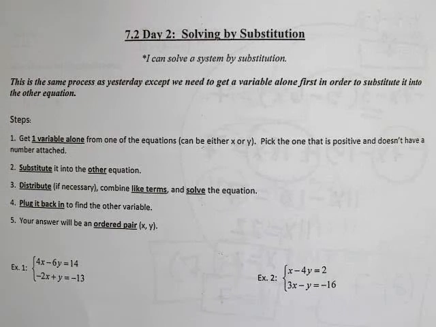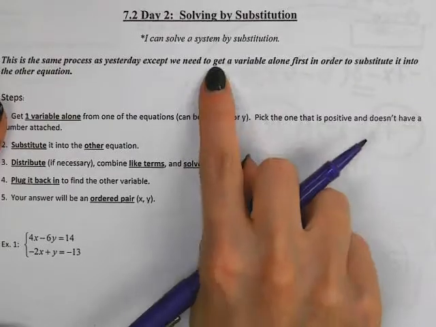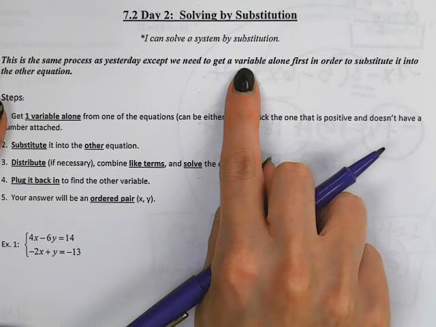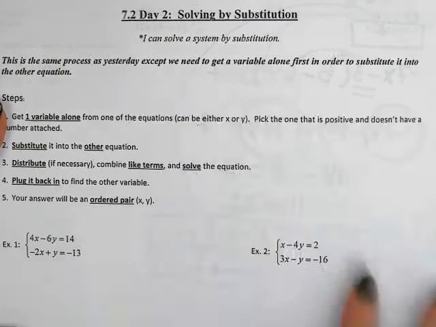Alright, guys, today we're doing substitution again. So same thing we've been doing the last 2 days, except there will not be a variable alone at first. You're going to have to do that yourself. So let me show you an example.